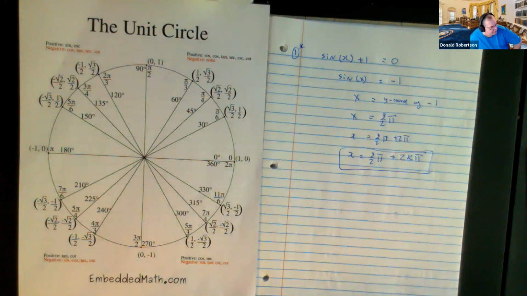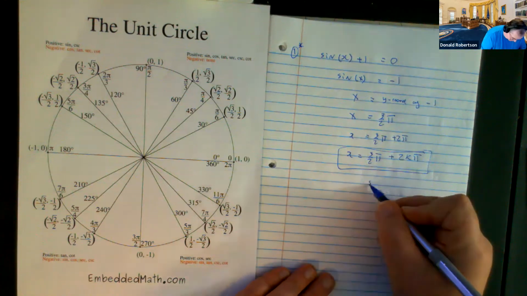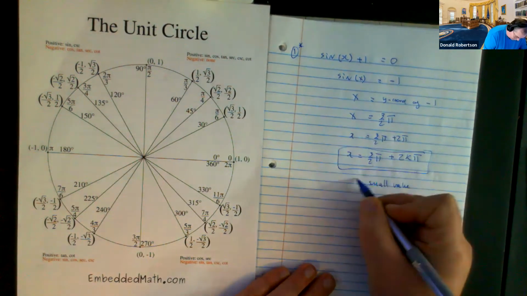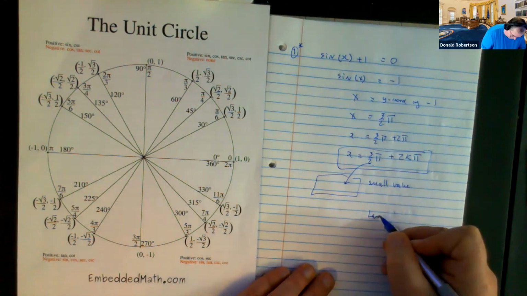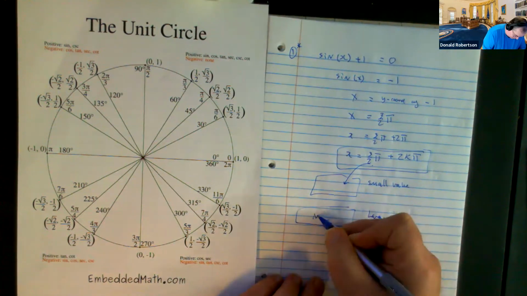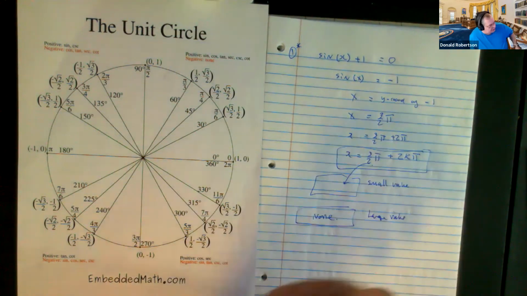In this case, because there's only one answer, there'll be a box that says something like small value. And I would put that guy in this box. And then there's going to be another one called large value. And in this case, there is none. Would you agree that that generates all the answers?